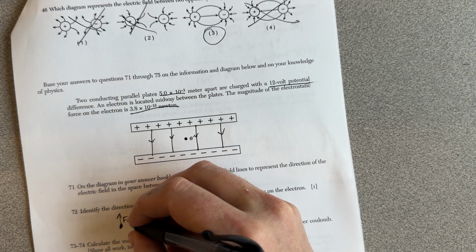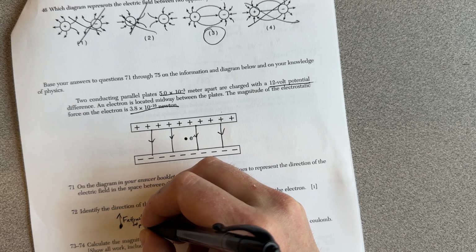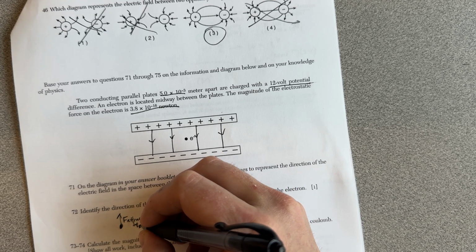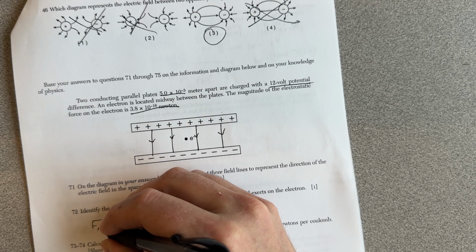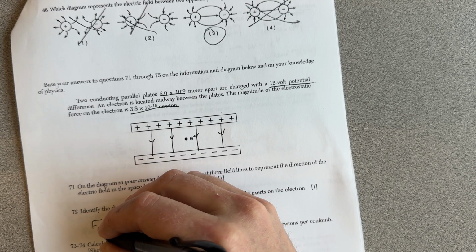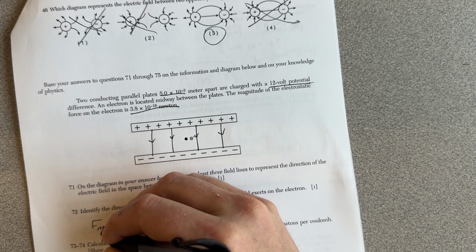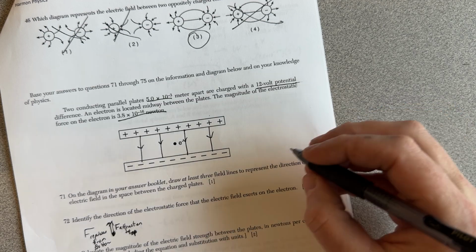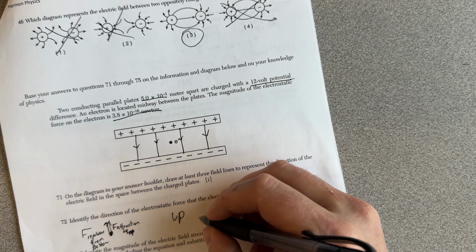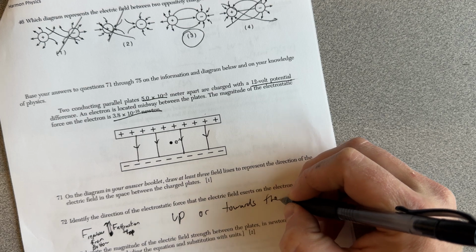So there's a force of attraction to the top, and there's also a force of repulsion from the bottom. All right, so it's going to go up, or towards, the positive plate.